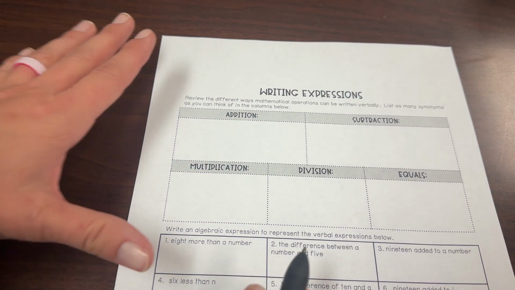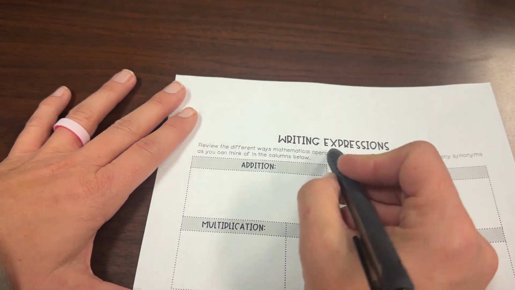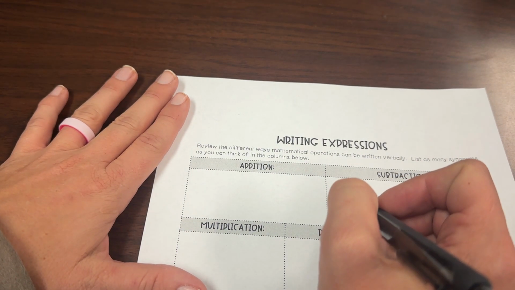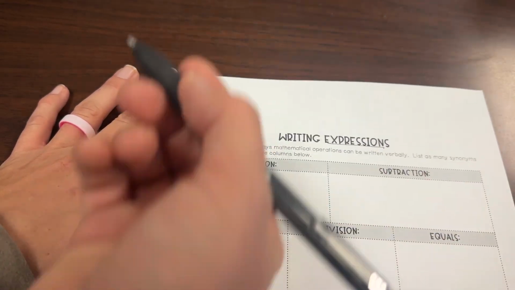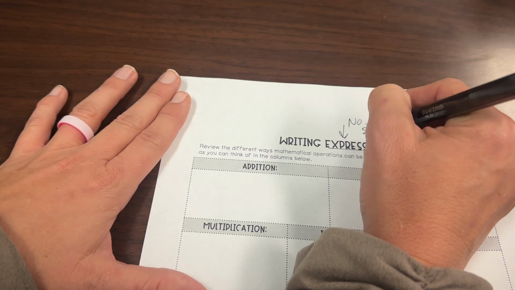Okay, we're on page 74. We're going to talk very quickly about writing expressions. So if I'm going too fast, then you go ahead and pause the video so that you can write down, okay? So expressions are going to be where you have no equal sign.